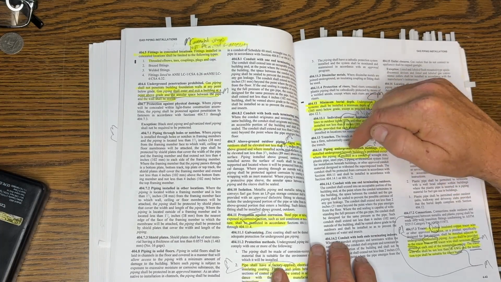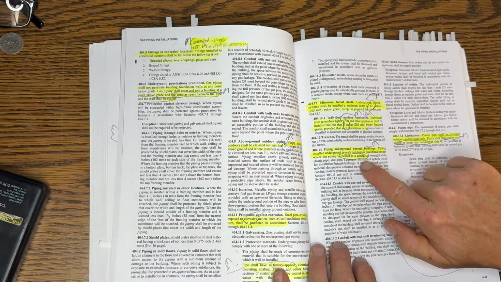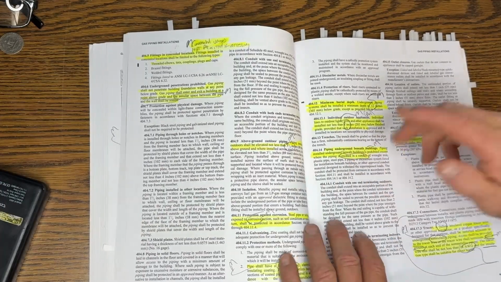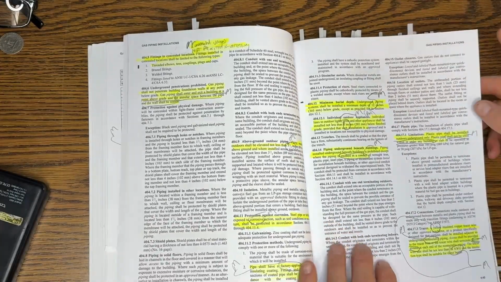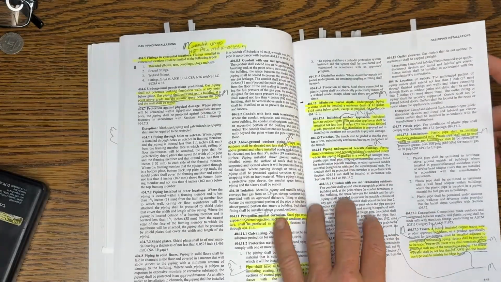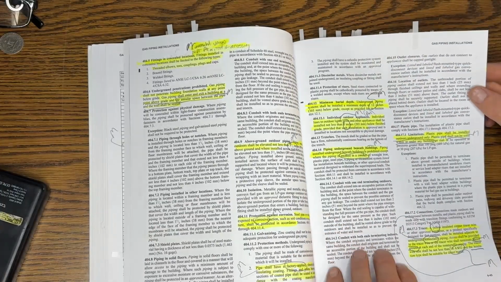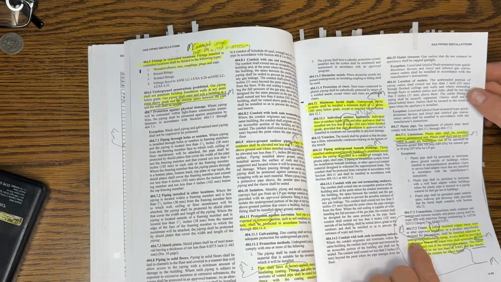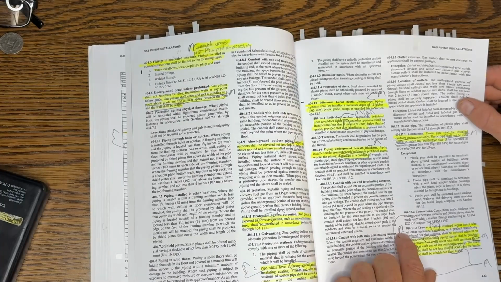Piping installed underground beneath buildings is prohibited except where the piping is encased in a conduit. Okay, so that came up on the plumbing test. It came up on the mechanical test. Just want to emphasize: thou shalt not bury pipe in a crawl space in your house. You can't do that. Tracer came up. There were multiple questions on tracers.